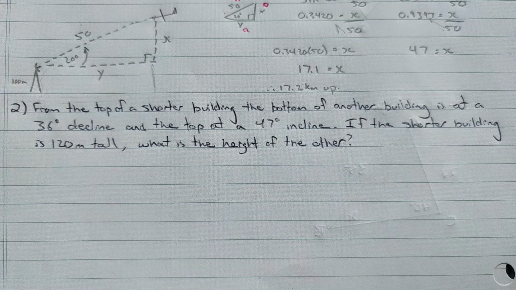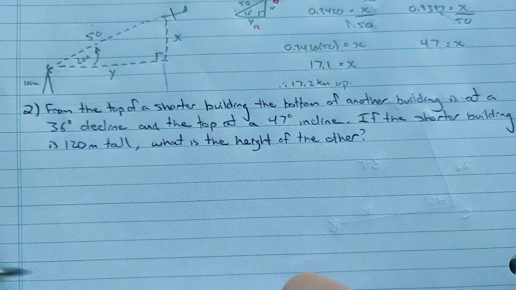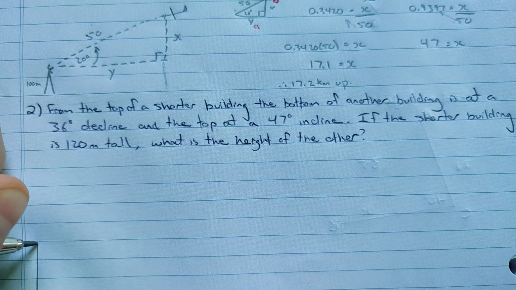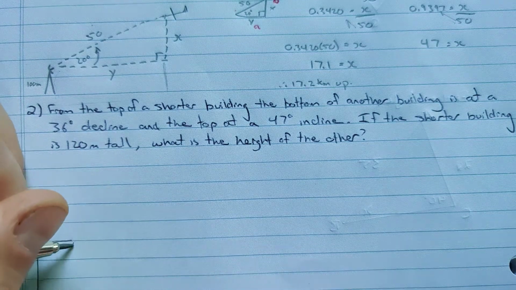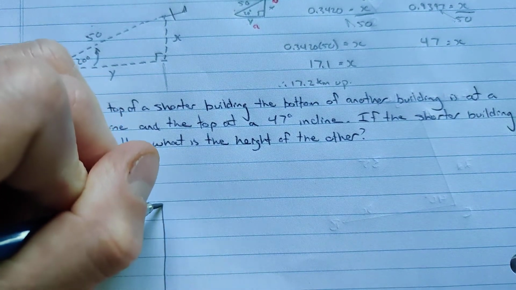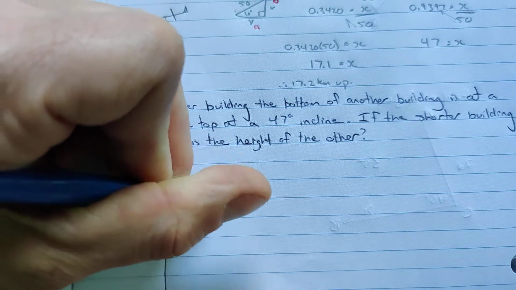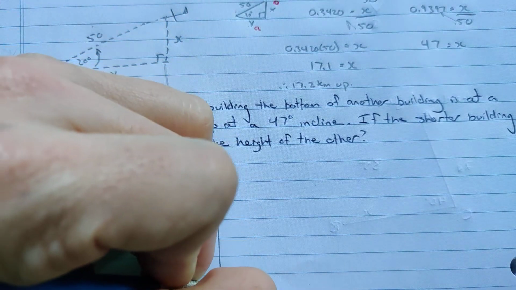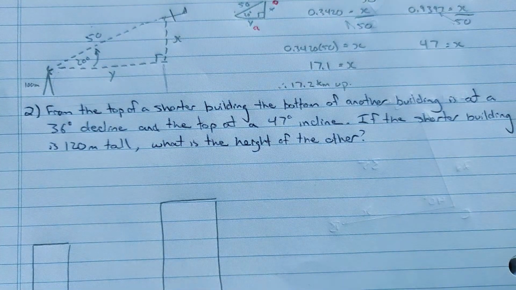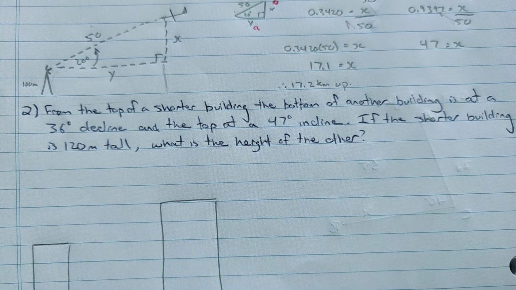So what do we got here? Probably not the best written. I was trying to write this a little more succinct so it fit on my page. But we got a shorter building. We have a taller building. And then they're probably on the ground. So we're making some assumptions that they're the same height and all that kind of stuff.